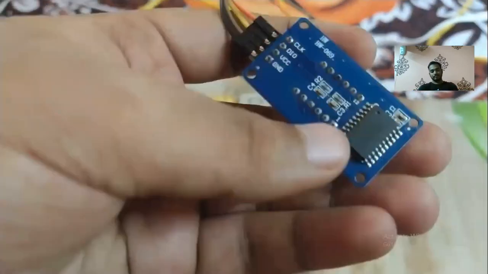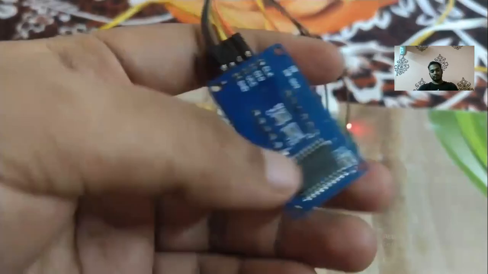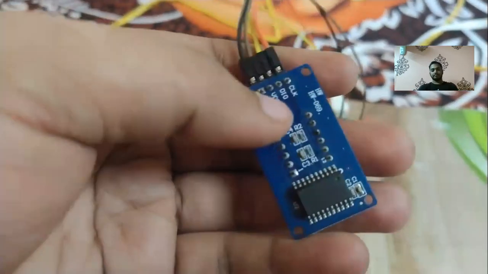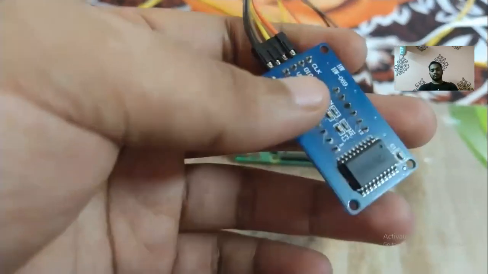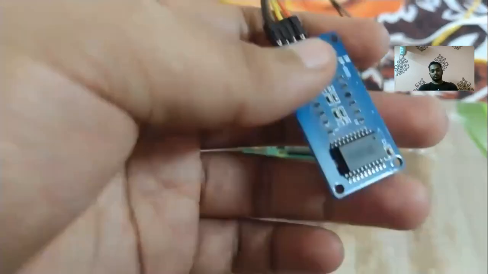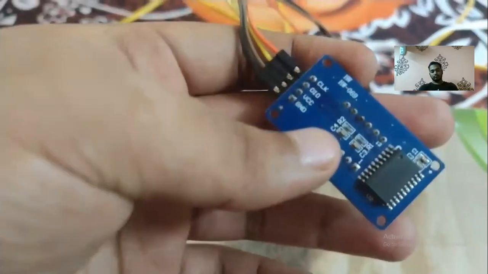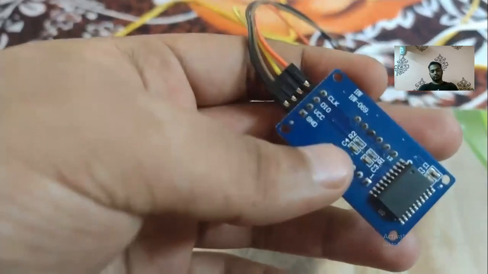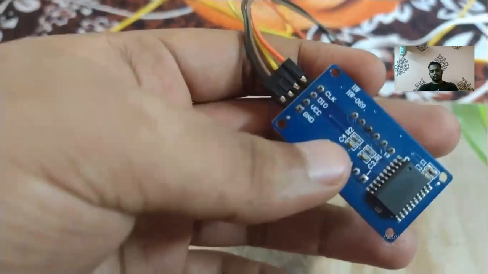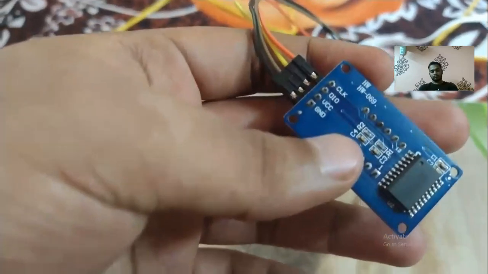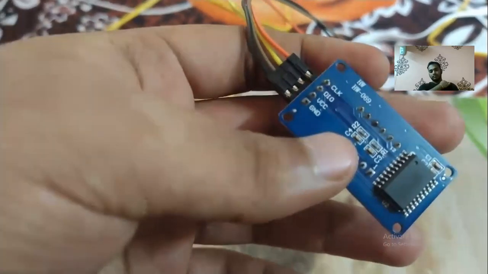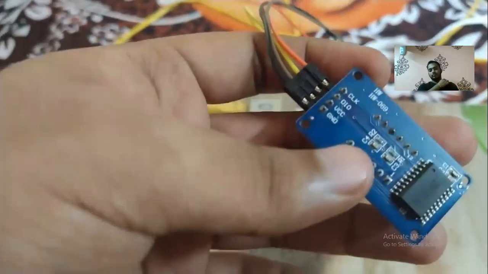After that, this 4-bit 7 segment display has the TM1637 chipset, which has 4 output pins. The first one is clock, the second one is DIO, that's for data input output. The third one is VCC, which means power, and the fourth one is ground.